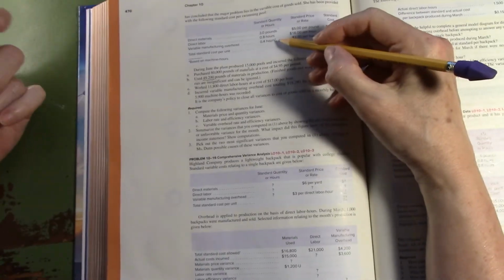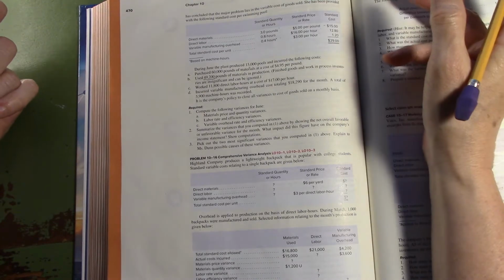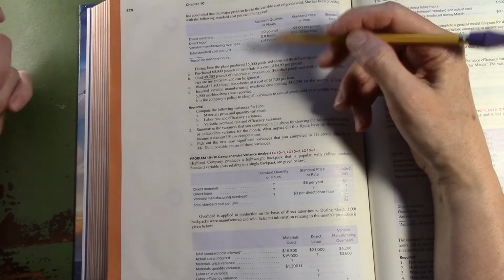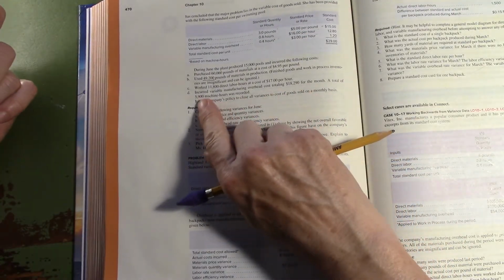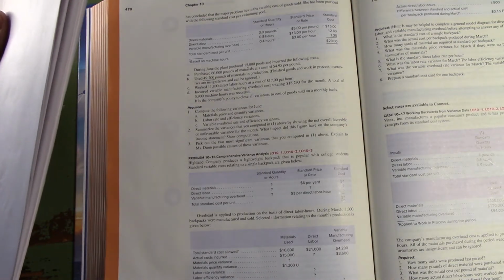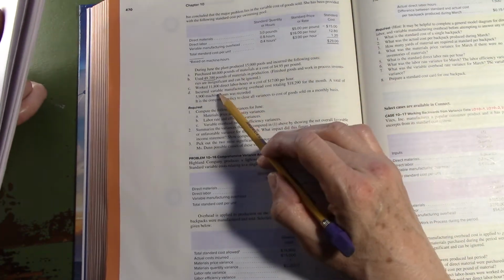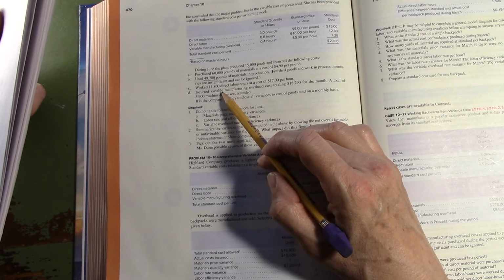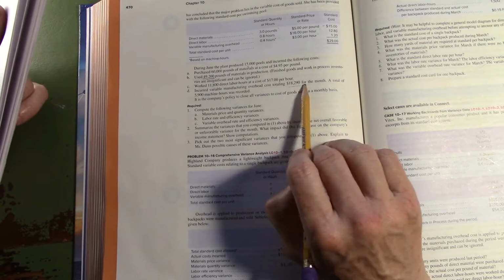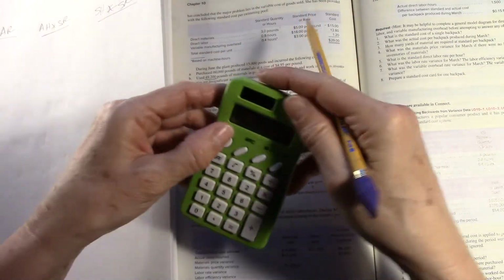So it takes 0.4 machine hours and $3 per hour. Our actual hours on the machine was 5,900, right? Times, well, we know what we actually spent, 18,290. They don't, I guess.